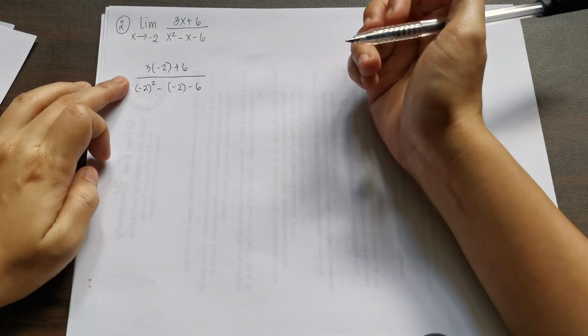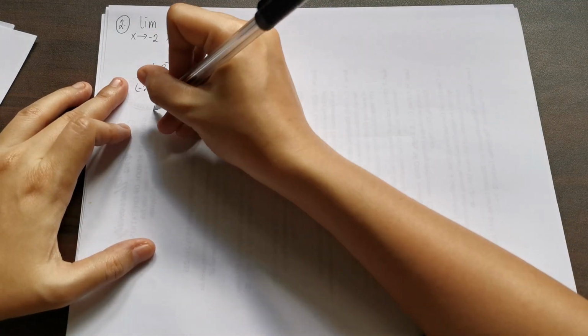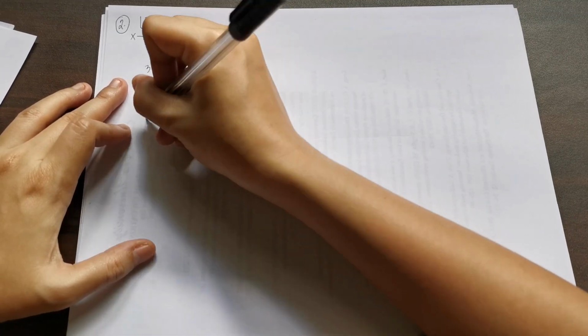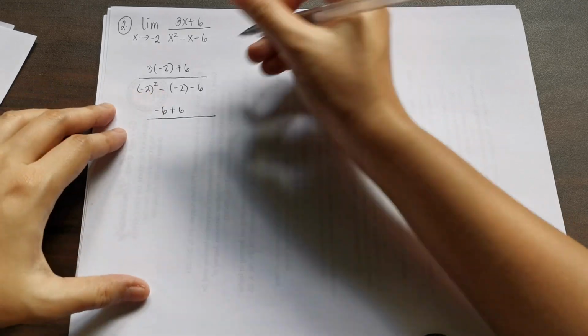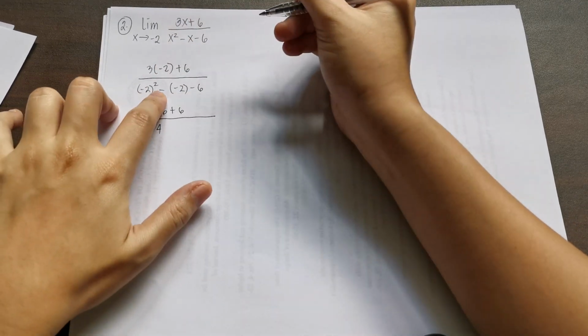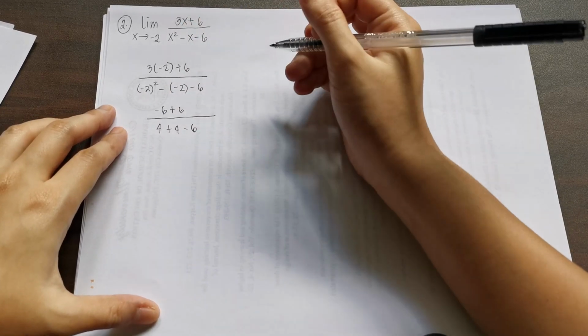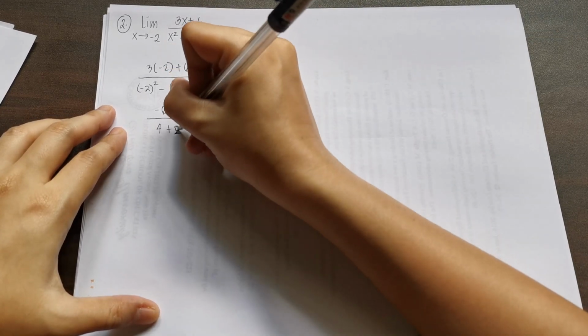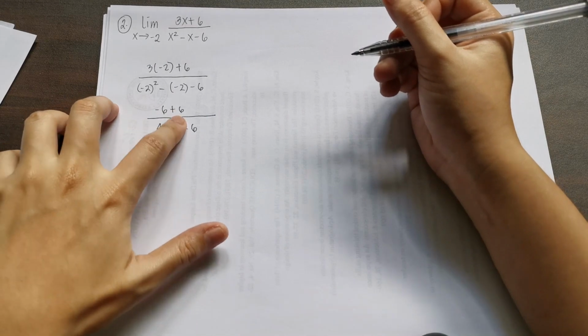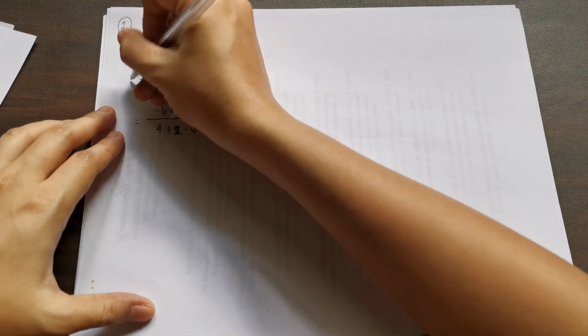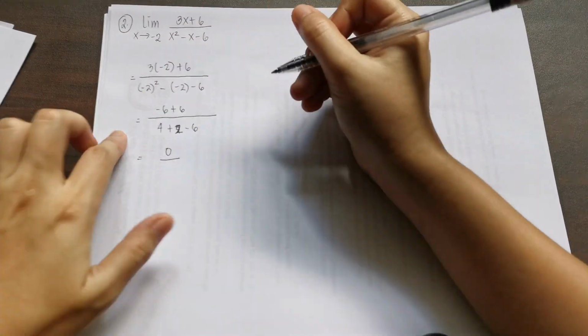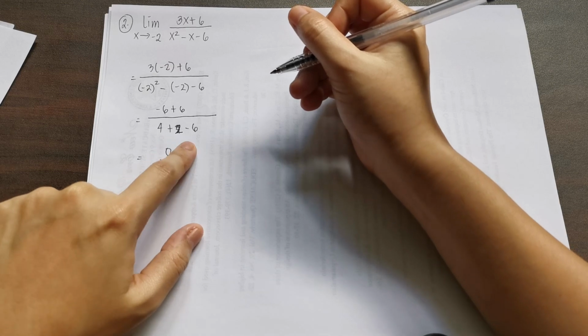So yung taas natin or numerator would be 3 times negative 2, that is negative 6 plus 6 over negative 2 squared is 4. Negative times negative 2 is positive 2, so 4 plus 2 minus 6. So negative 6 plus 6, that is 0 over 4 plus 2, that is 6 minus 6.